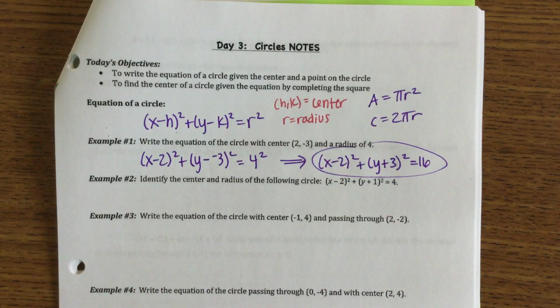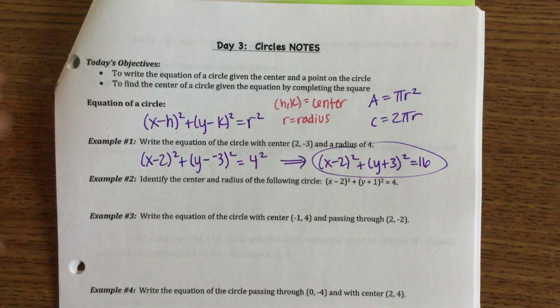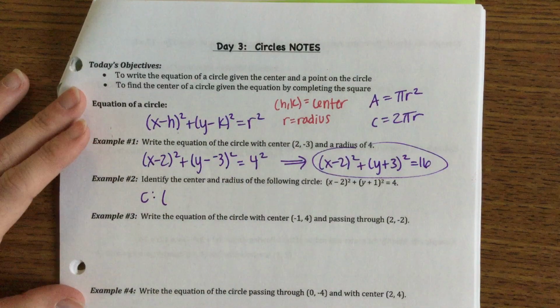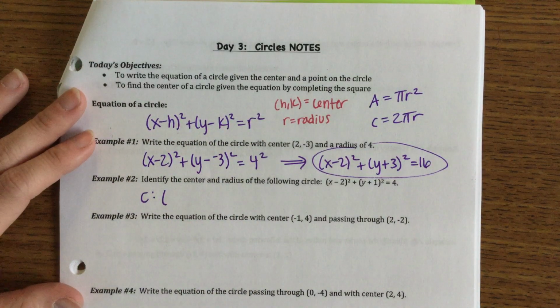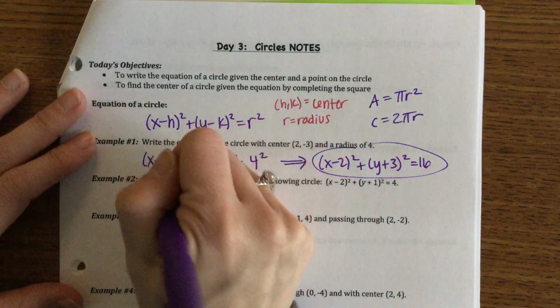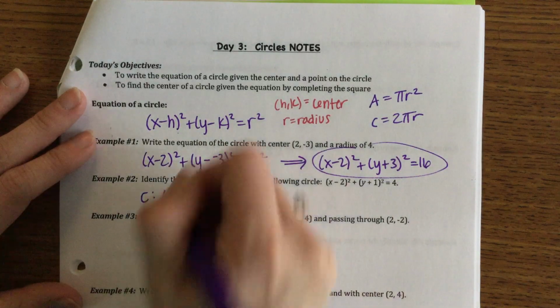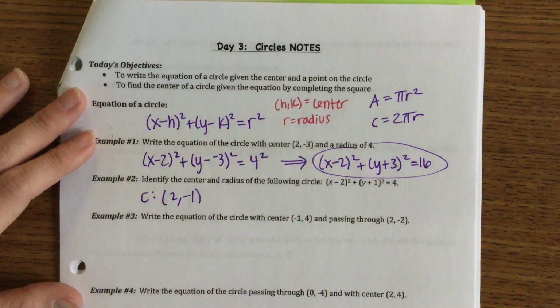You're also going to have to be able to go backwards. If I give you an equation, you're going to have to be able to find the center and the radius. So in example 2, identify the center and radius of the following circle. Center? So 2, negative 1.